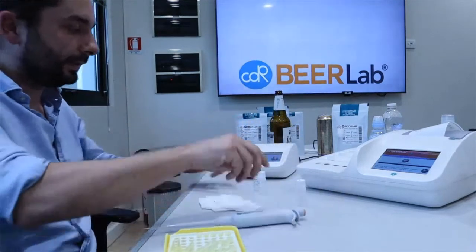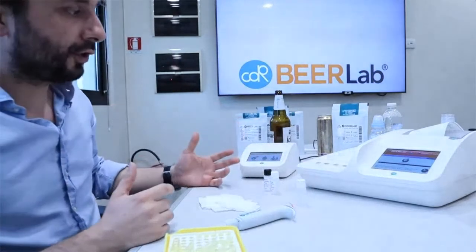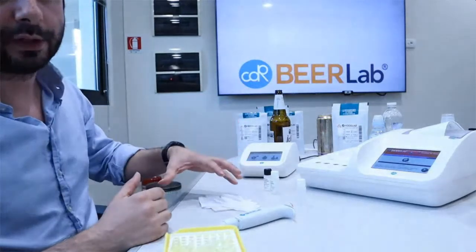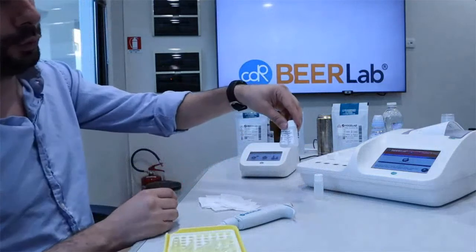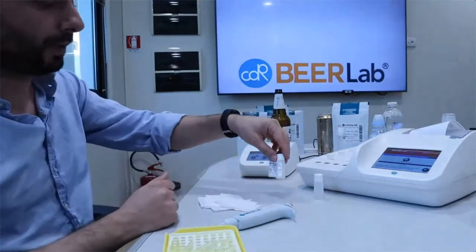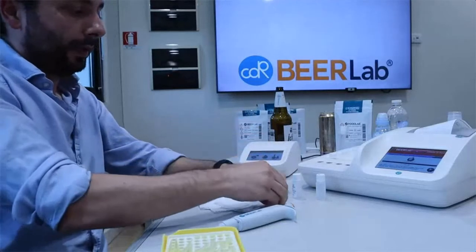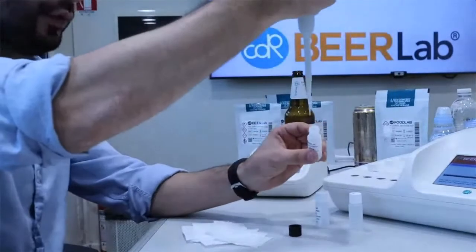Okay, and in the package, as I told you before, we have packages of 10 tests. So inside the package, you find 10 profiled cuvettes, and in this case, 2 bottles of reagents to perform the 10 tests. Okay. So we have 100 microliters of R1A, as it is written on the screen.